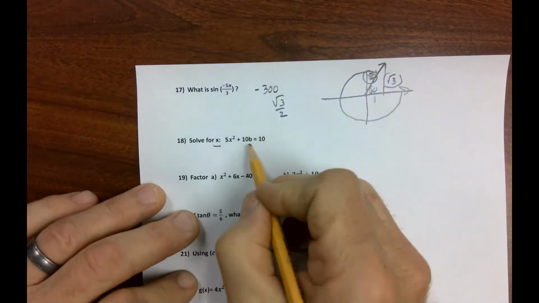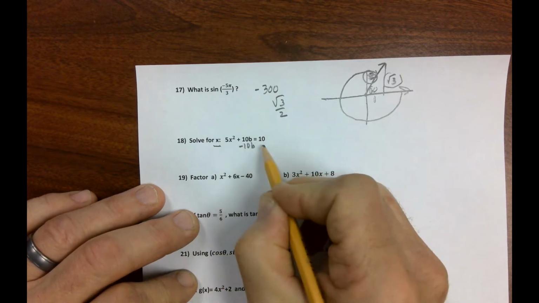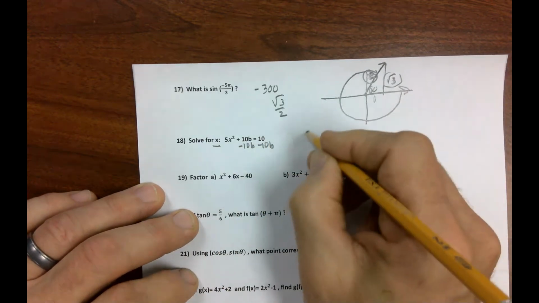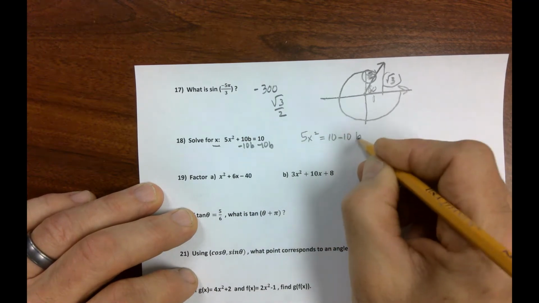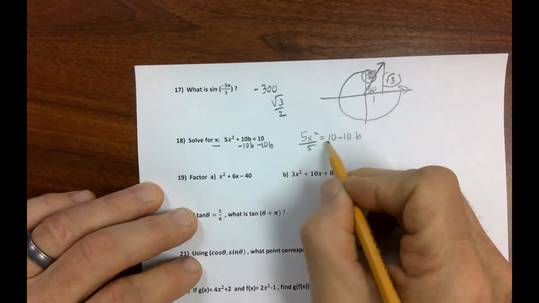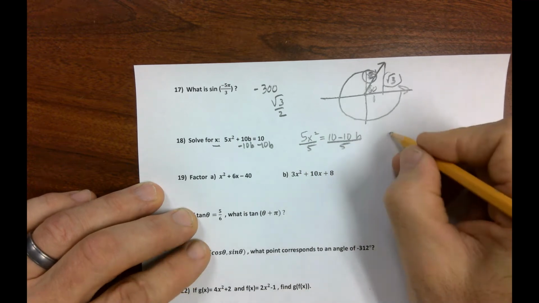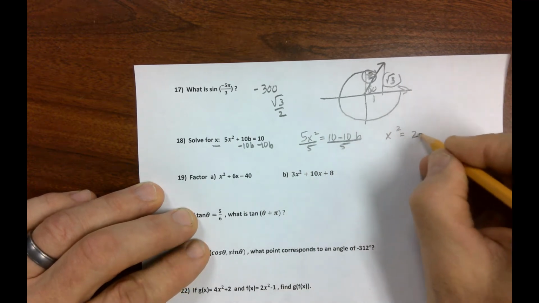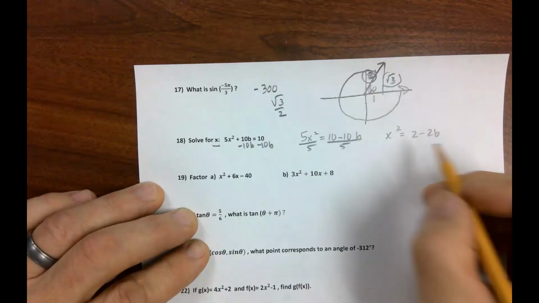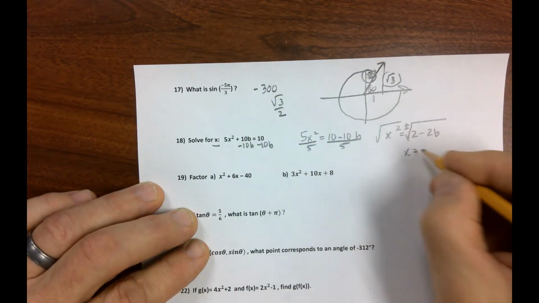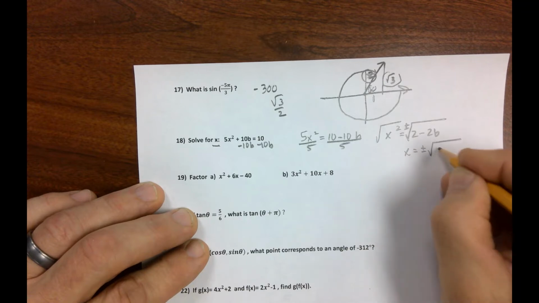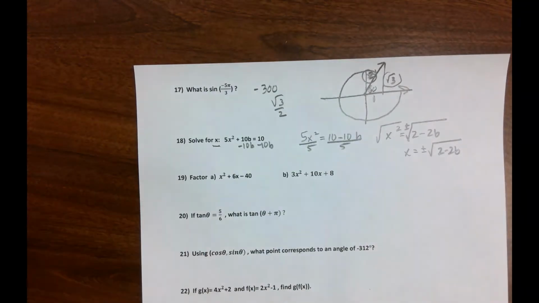Solve for x. Well, we're going to have to subtract 10b from both sides. So we get 5x squared equals 10 minus 10b. Divide by 5. I'm going to divide this all by 5. X squared equals 2 minus 2b. Bada boom, bada bing, do the right thing. So we get x is plus or minus the square root of 2 minus 2b.